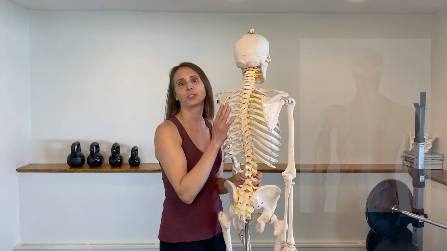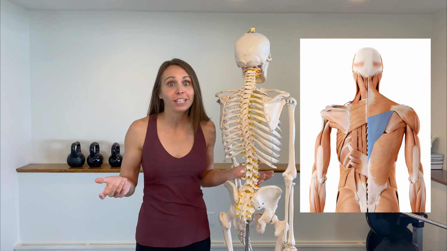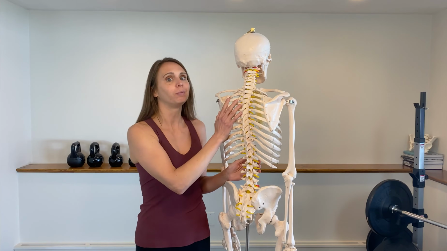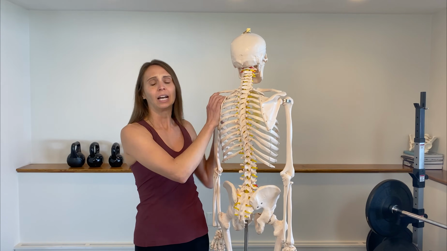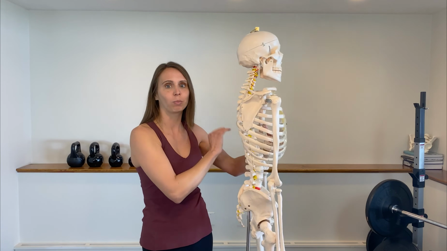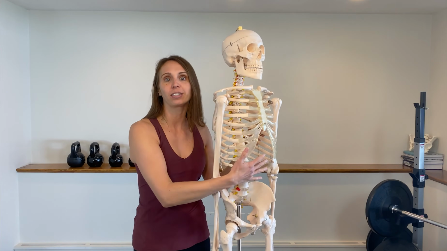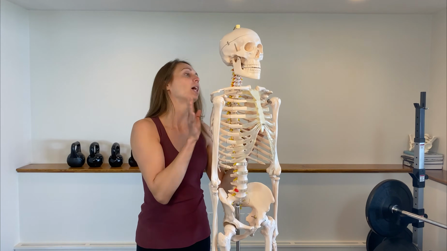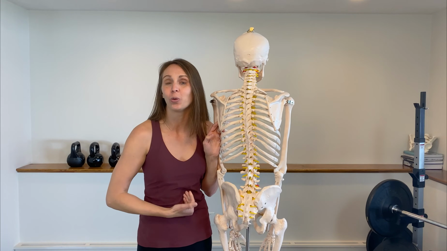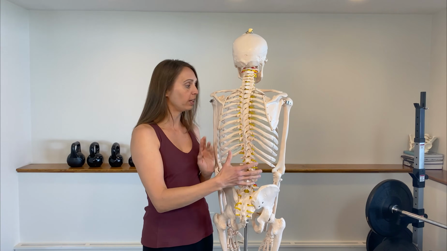So let's talk about middle traps, why you should strengthen them, but first, how the heck to find them. This is one of the most common substitutions that I see when someone comes in with shoulder pain, neck tightness, but also it's one of the things that I check when helping someone with a diastasis. So diastasis recti is a full body issue, and lack of middle traps can actually affect it. It can affect how we load the midline and how we generate and handle pressure within our abdomen.